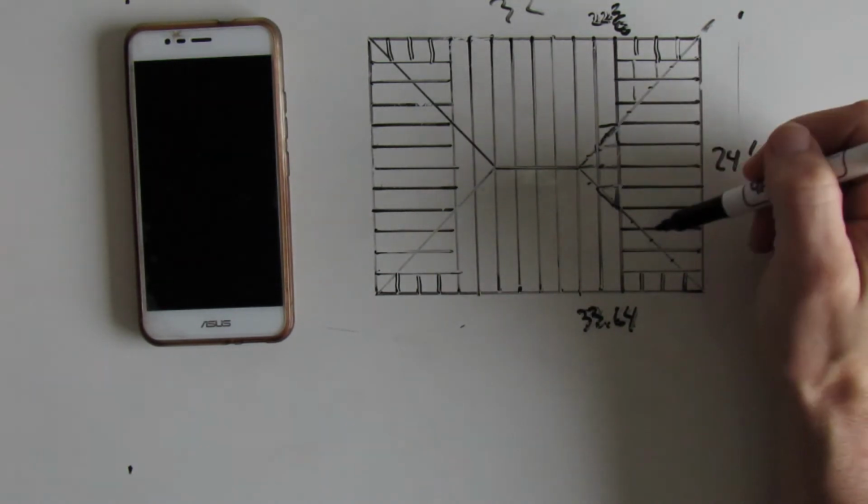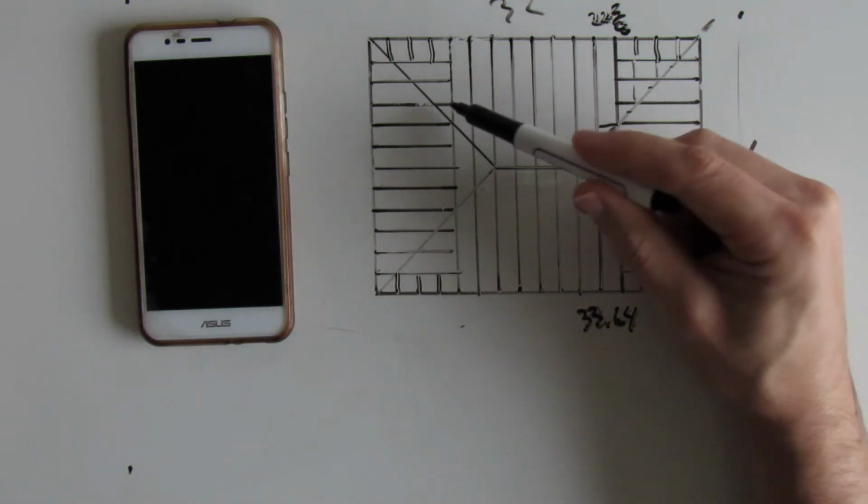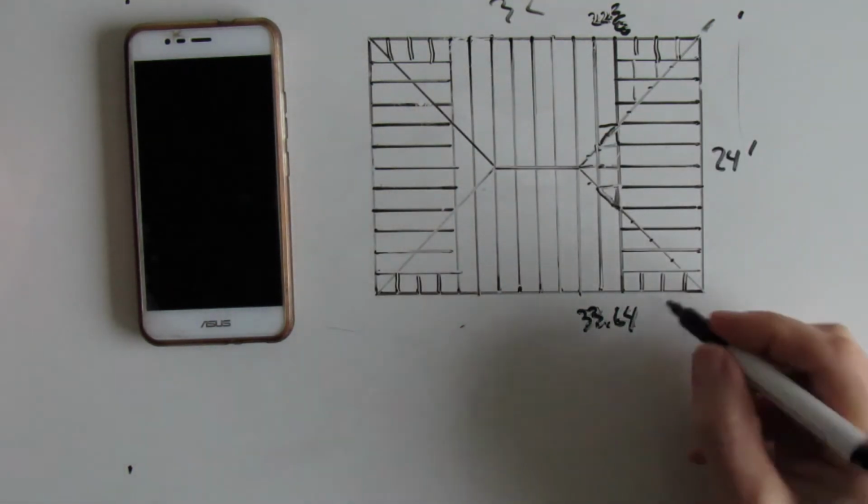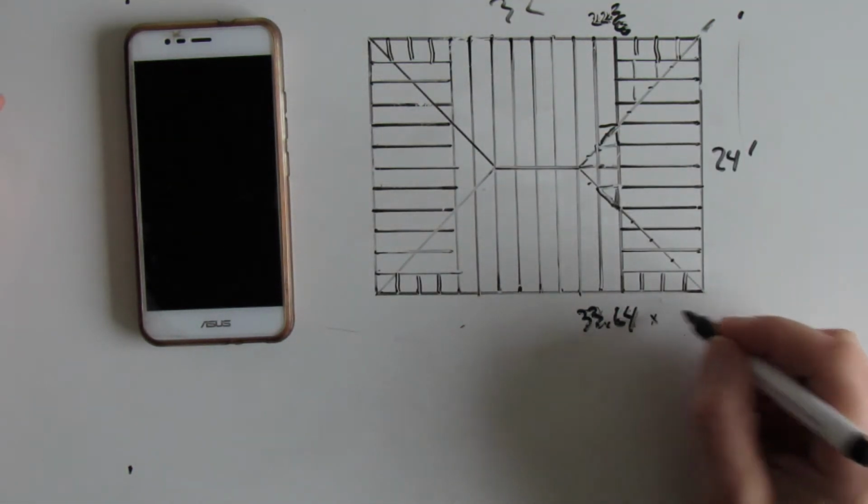And then twice that, 10, twice that again. For this side, you're going to have 20 in total. So we need 20 of these.